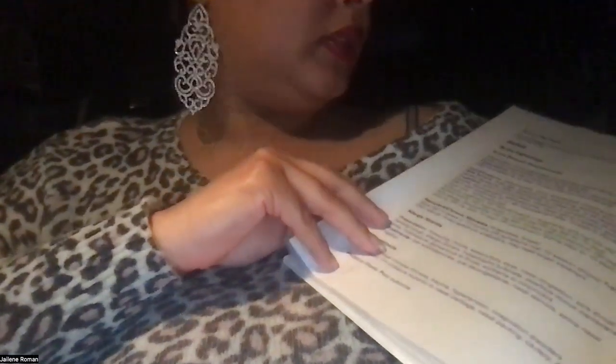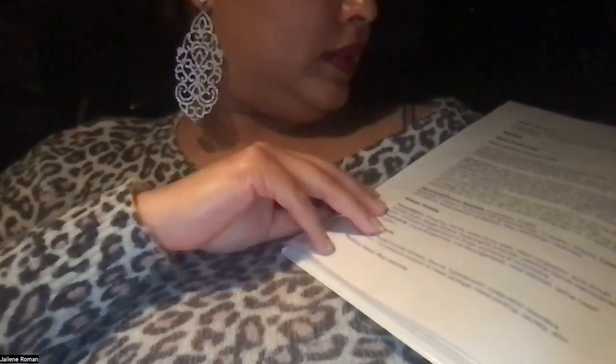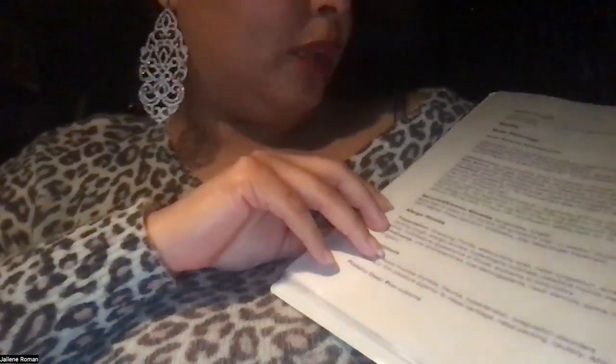Then when to refer, and then red is like the emergency or urgent. Same thing for nose: presentations, complications, risk factors, treatments for the different diseases. Same thing for throat.